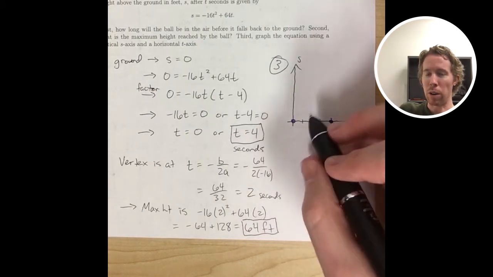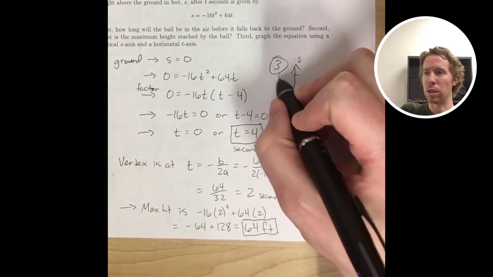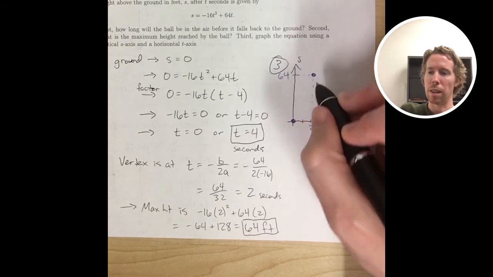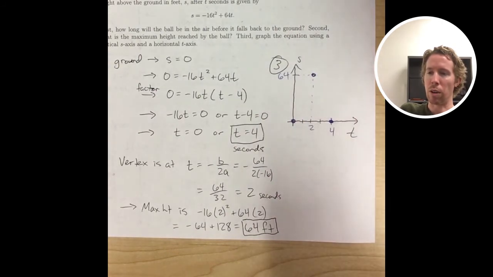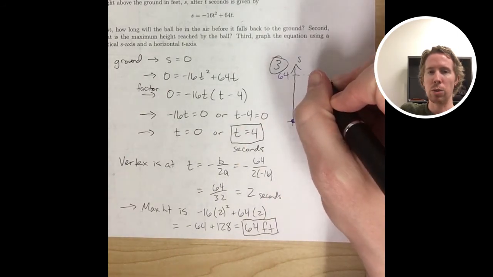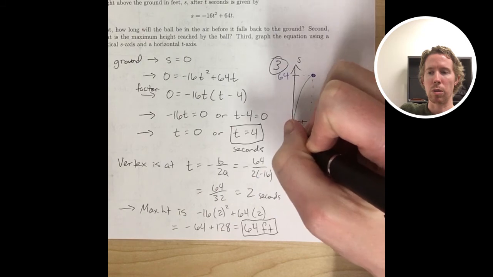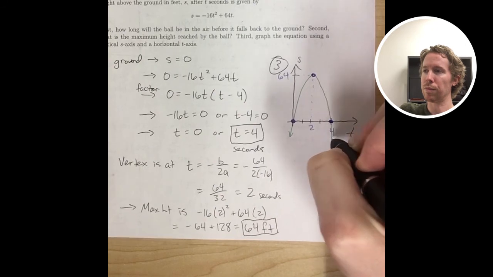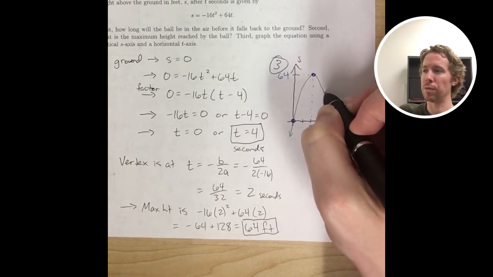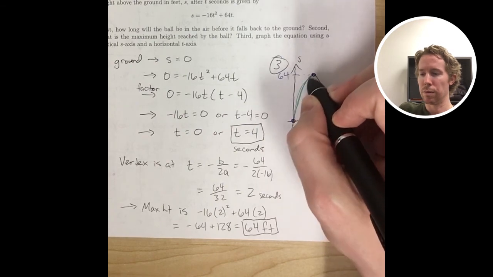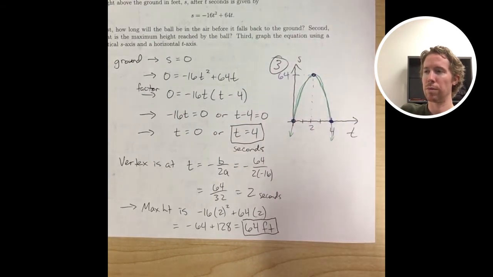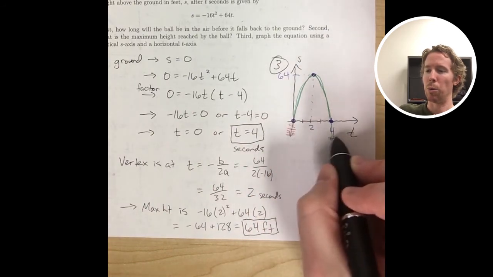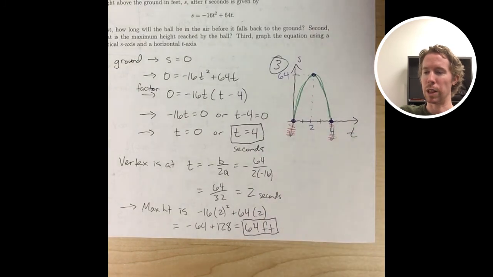This is called a quadratic model because the graph is a parabola instead of a straight line or something else. And if you look at the equation again for height, the highest power of t is 2. It's a polynomial with degree 2, so that means it's going to be quadratic. We don't need the part that's down below the t-axis.